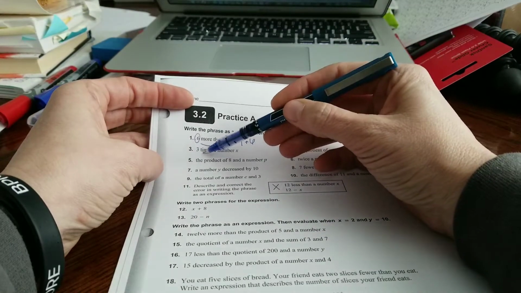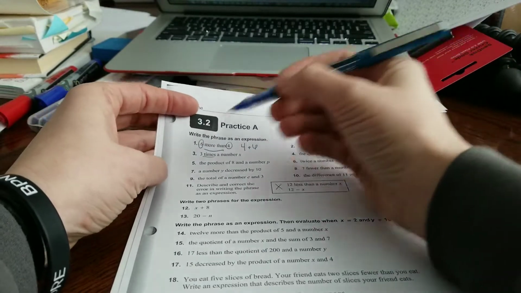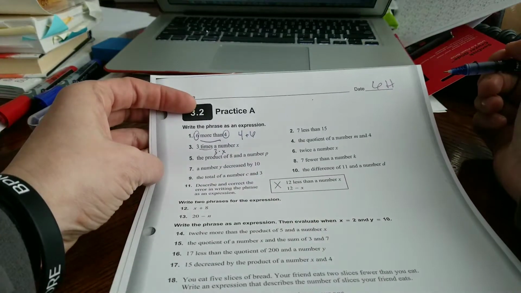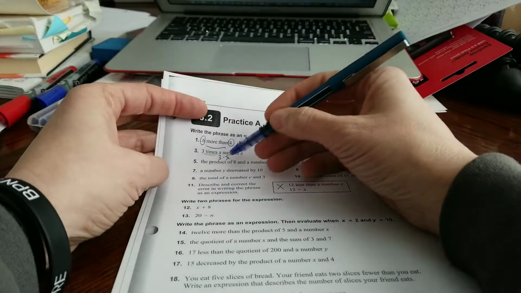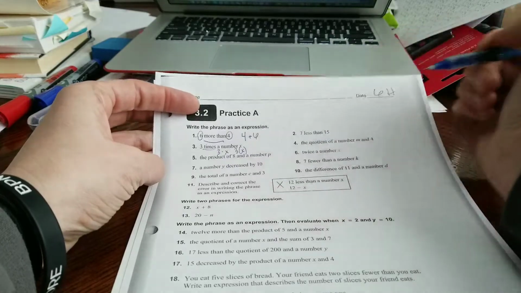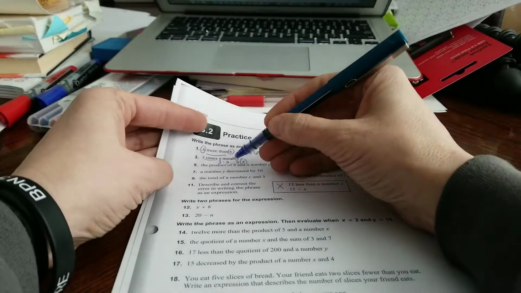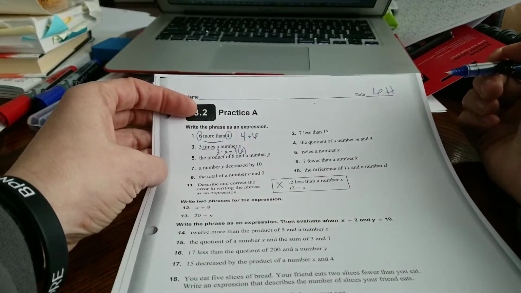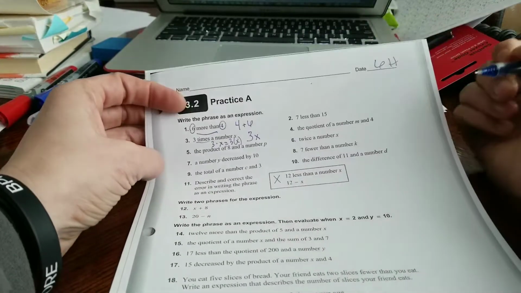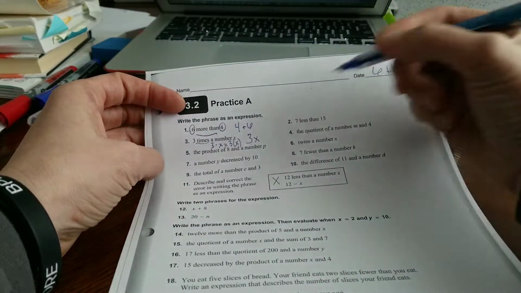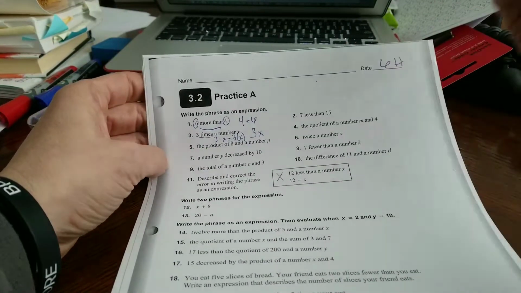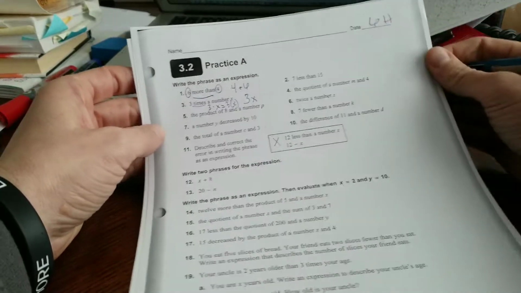Okay, 3 times a number x. So times means to multiply, I think. So you could write 3 times a number x, but remember we're trying to be very efficient, and that's not very efficient, nor is 3 parentheses x, though they are equal to each other. Okay, absolutely equivalent. The easiest way and the most correct way is to just write 3x. Remember, a number next to a letter implies multiplication. Okay, so those ones look pretty simple.